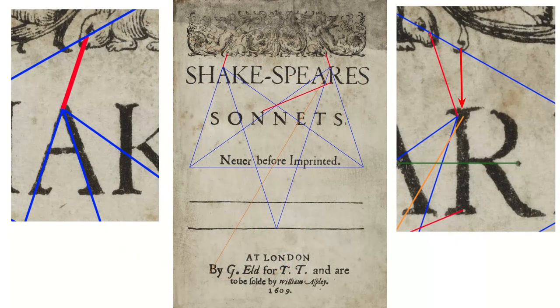So now, sticking at this R, this R has got lots of stuff going on. It's got this great pentagram pointing on it. It's got this ore line, as I call it, that ends up on it.